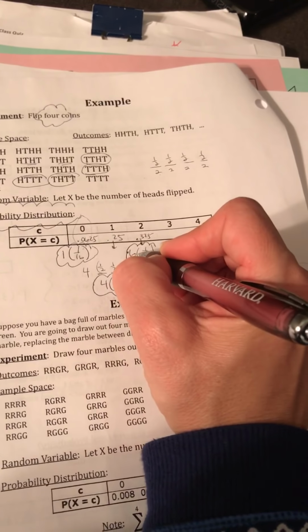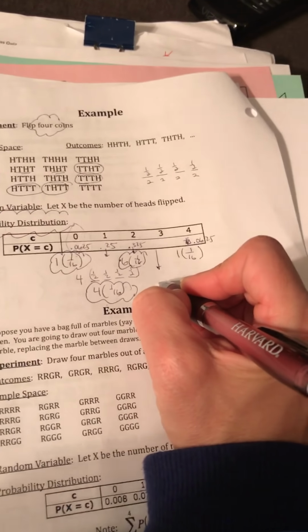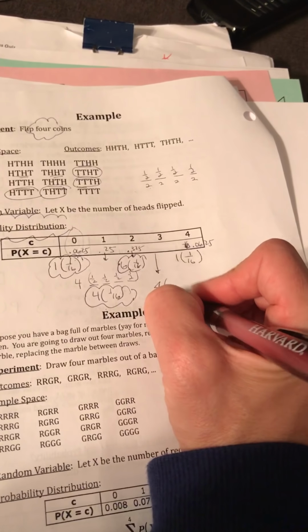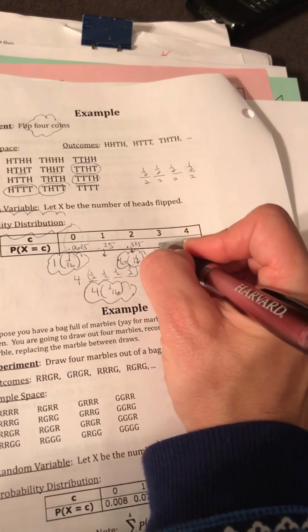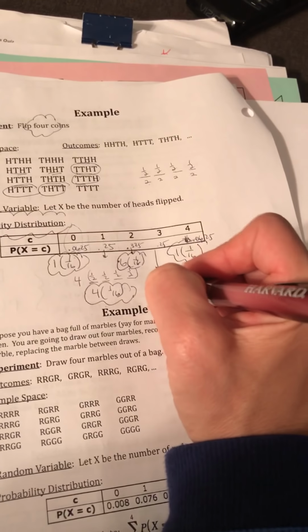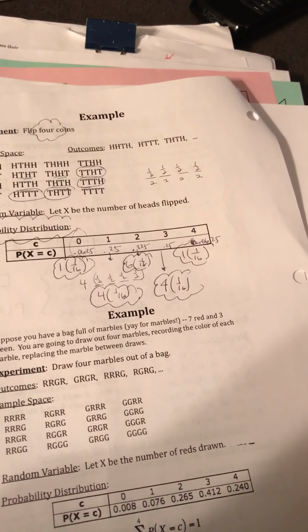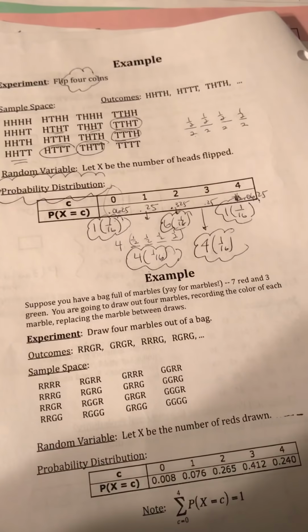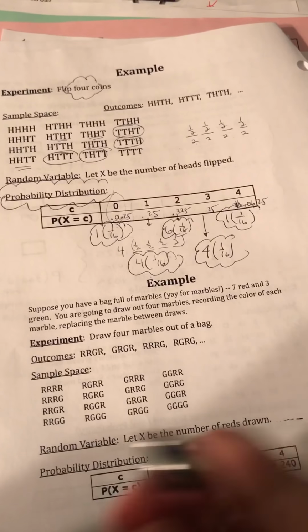1, 4, 6. You shouldn't have to count this time. It's not a coincidence. There are 4 sets of 1/16 here. That's 0.25, and 1 set of 1/16 there. This idea is referred to as a binomial probability.